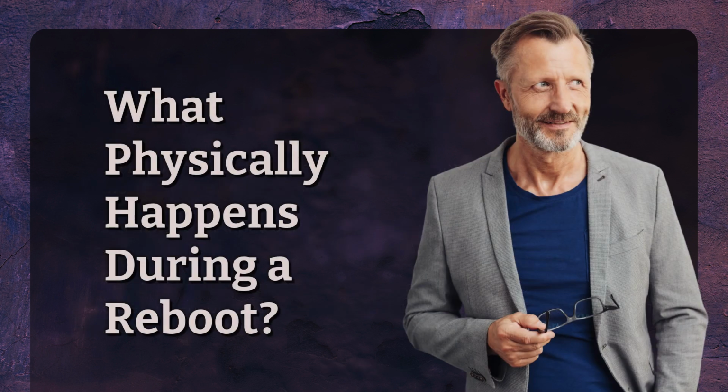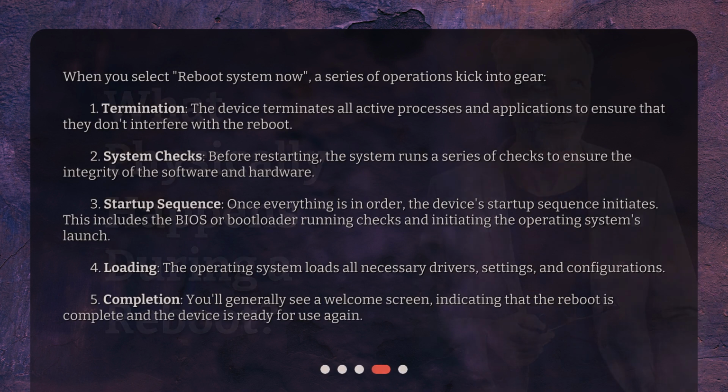What physically happens during a reboot? When you select Reboot System Now, a series of operations kick into gear. 1. Termination. The device terminates all active processes and applications to ensure that they don't interfere with the reboot. 2. System checks. Before restarting, the system runs a series of checks to ensure the integrity of the software and hardware. 3. Startup sequence. Once everything is in order, the device's startup sequence initiates.